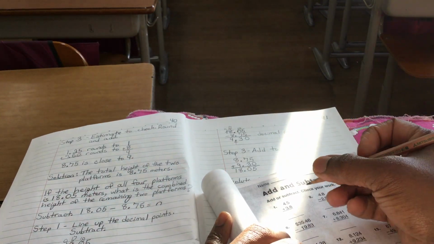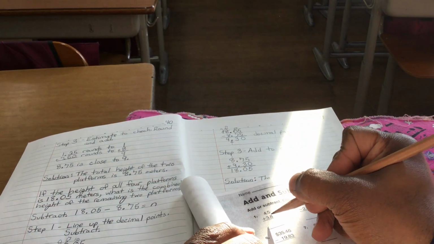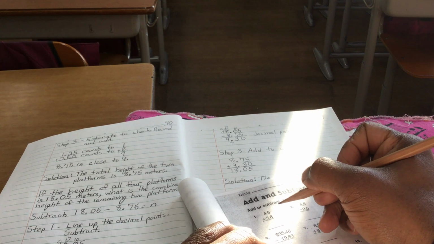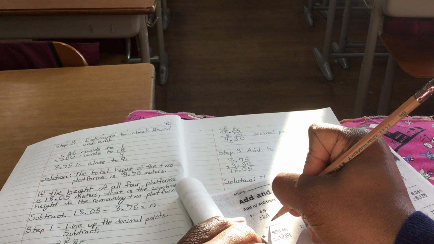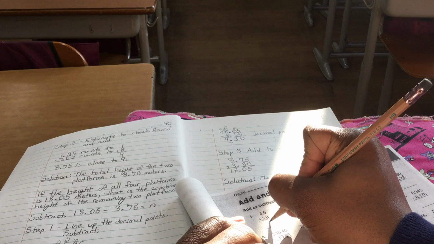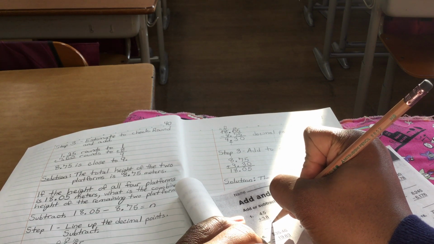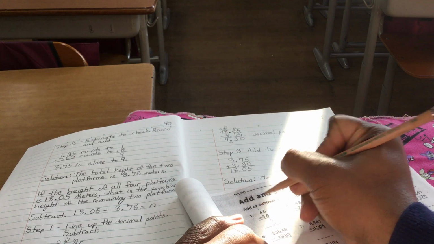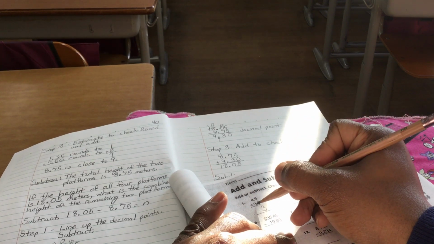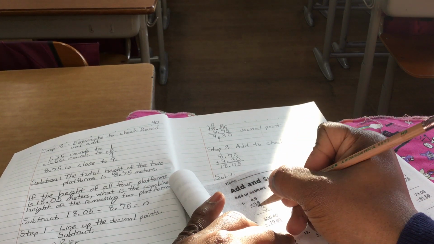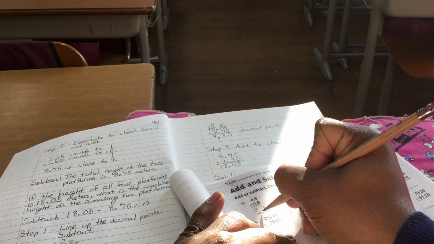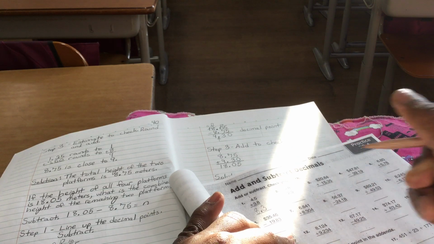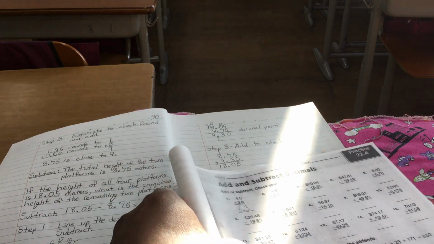Number 1. 4.5 plus 3.8. First, I'm going to just add 5 plus 8, that's 13. I'm going to carry my 1. 4 plus 3 is 7. And 7 and 1 is 8. Now, I add my decimal point, 8.3.